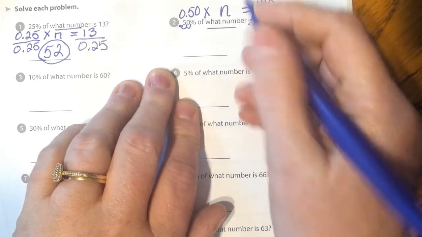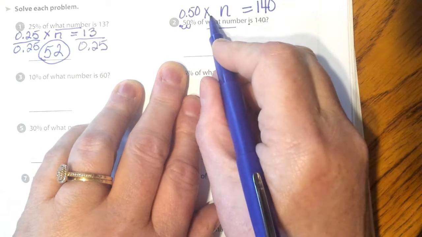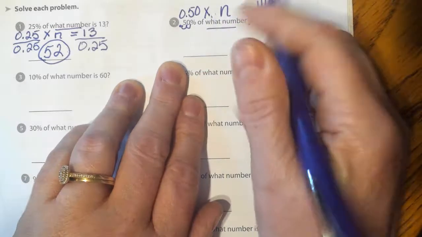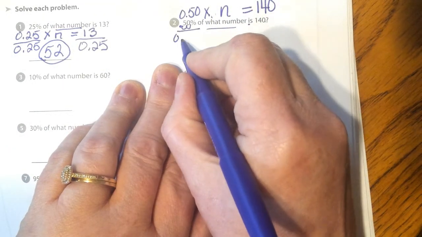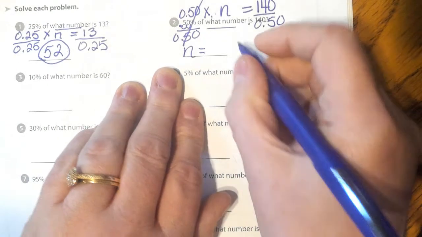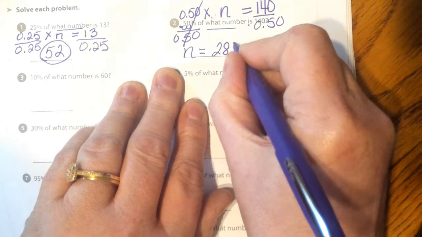Then you're going to do the opposite, remember, of what this sign is, which is divide. That cancels this out. And then we divide over here by 0.50. So then we have n equals 140 divided by 0.5 is 280.